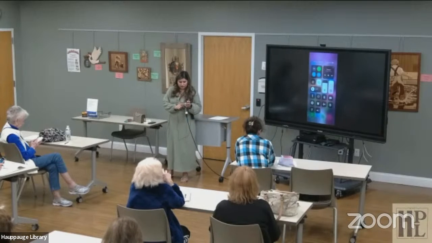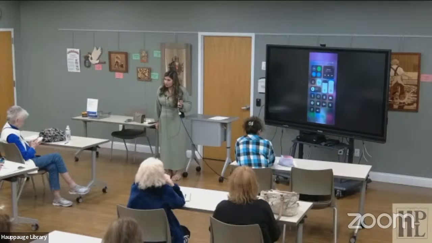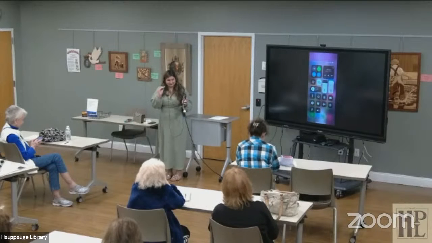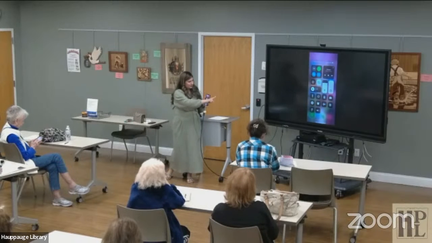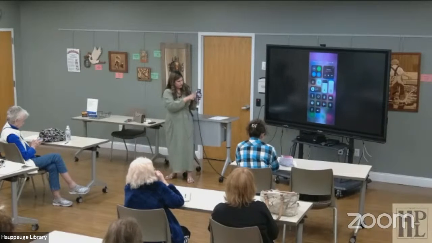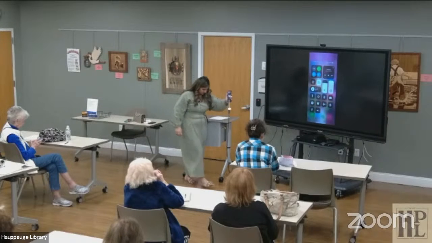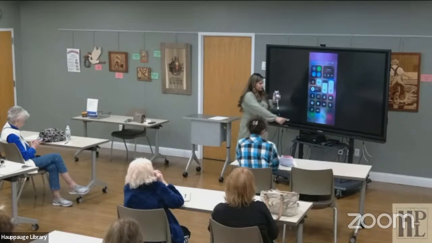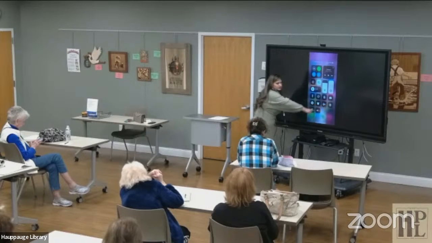Okay, which reminds me, I want to show you how to do screen recording. I think it's so cool. All right, let me show you. When we open this up, at the bottom, I have screen recording enabled on here, which you can do in your settings as well. When I click on screen recording, which is this one right here, the circle within a circle.